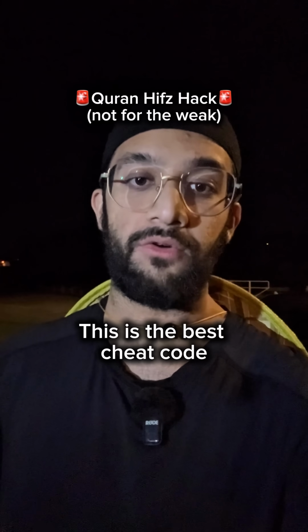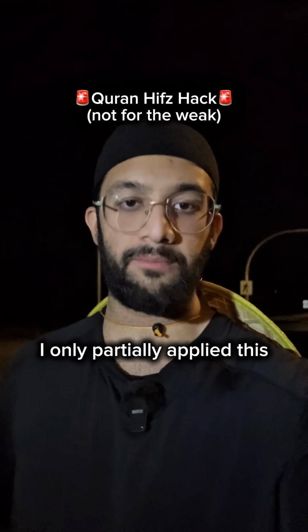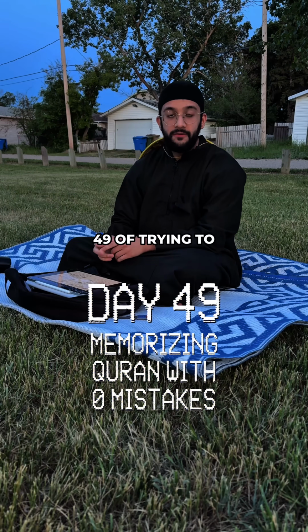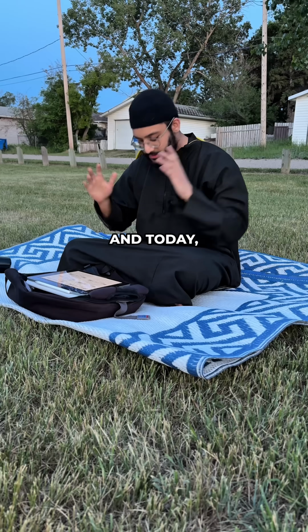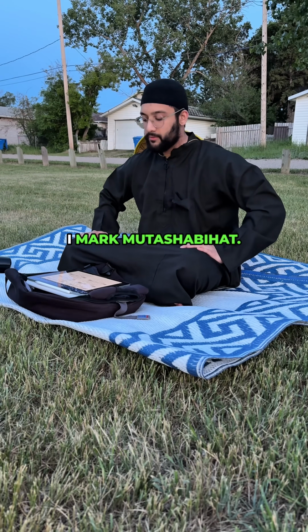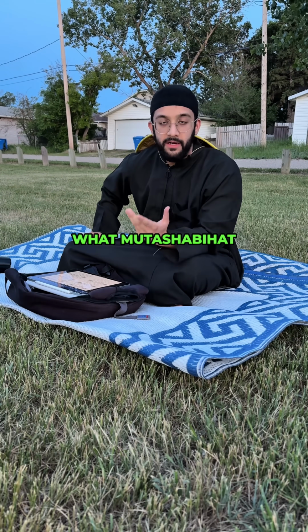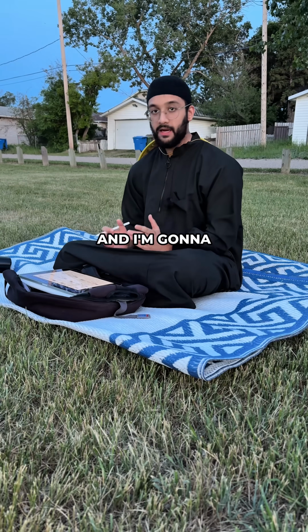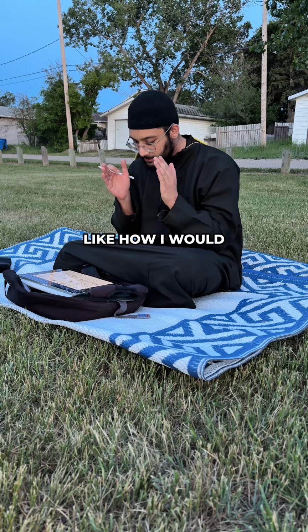This is the best cheat code for memorizing Quran. I only partially applied this for a few months in COVID and it changed everything. Welcome to day 49 of trying to memorize the Quran with 0 mistakes. And today, finally, we are going to go through how I mark mutashabihat. If you don't know what mutashabihat are, they are the similar verses in the Quran. I'd say they account for like 90% of people's mistakes. And I'm going to go through it step by step, just like how I would normally mark them down.